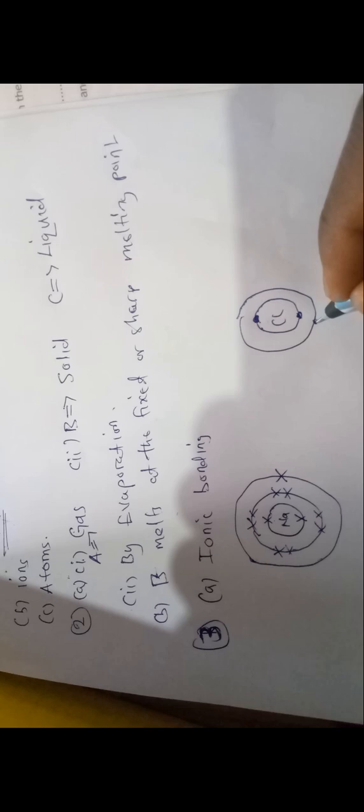And now chlorine, on this side, we have the symbol. We have the first 2 shells, the next 8, and then the last shell with 7 electrons.